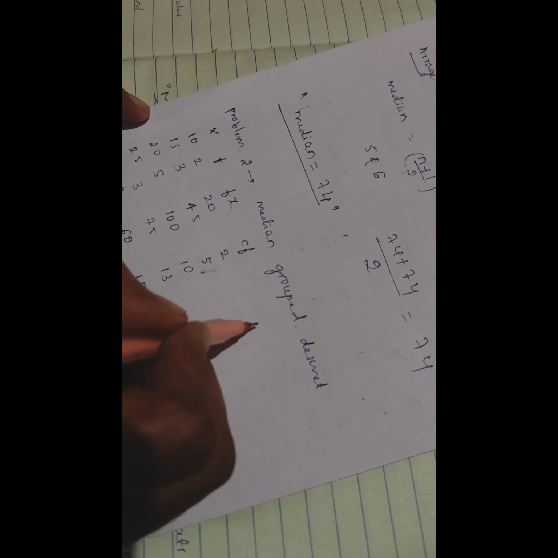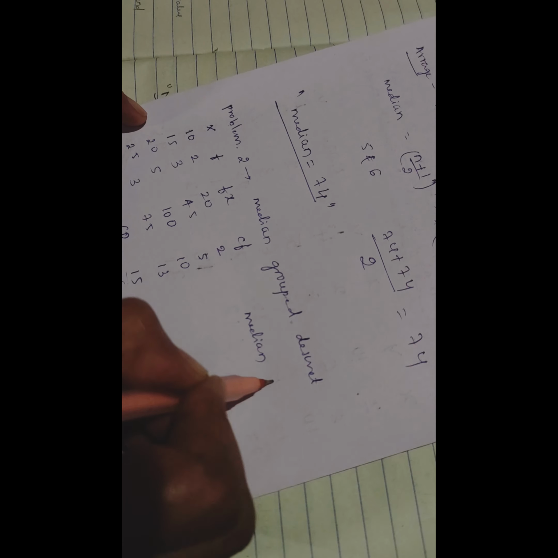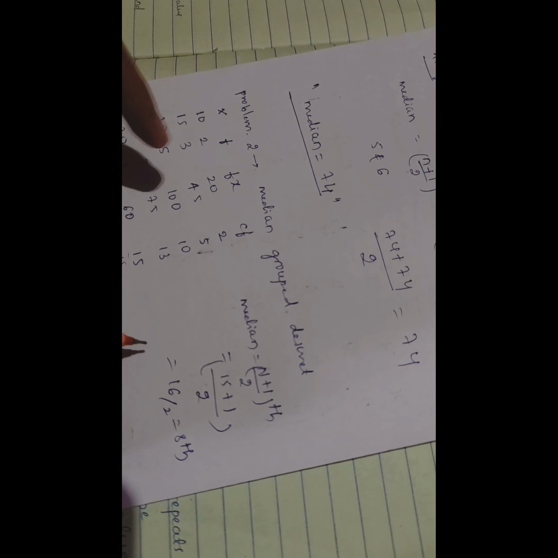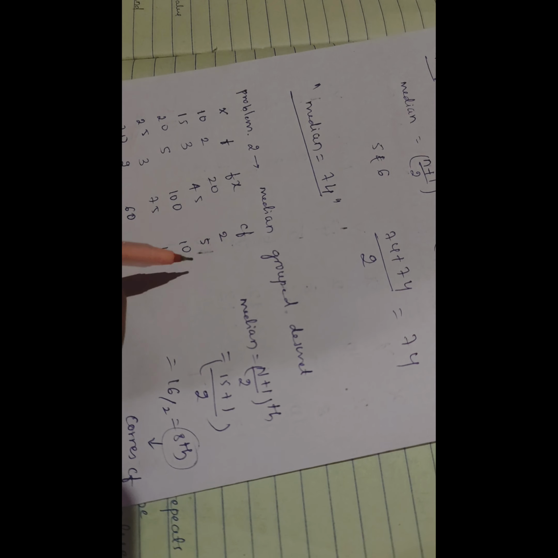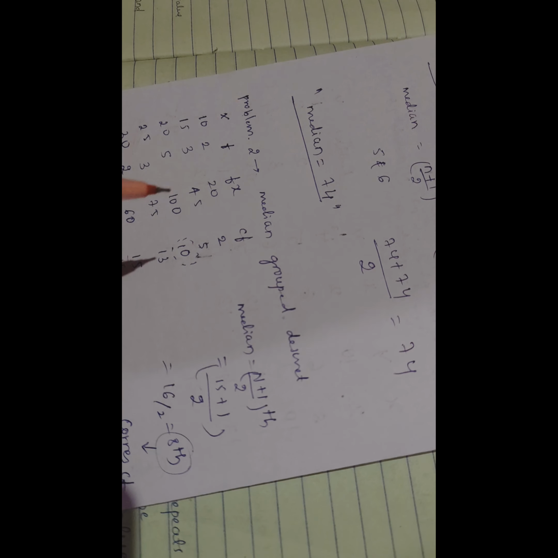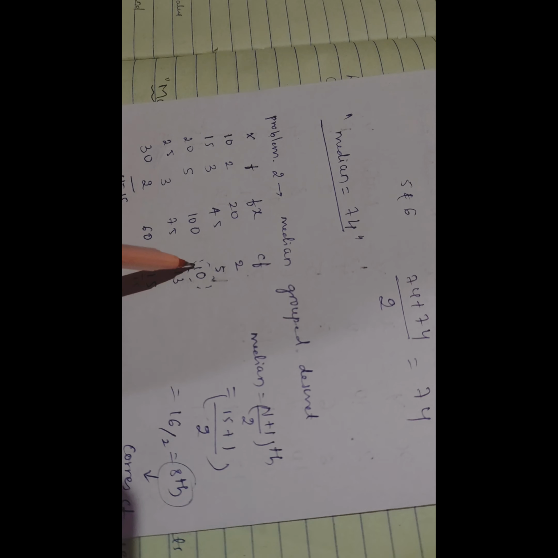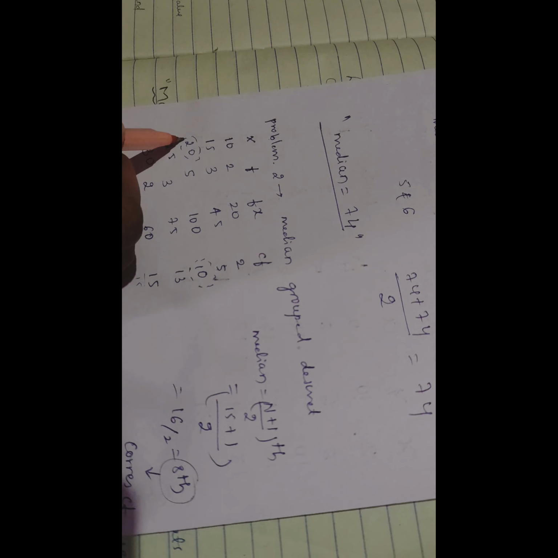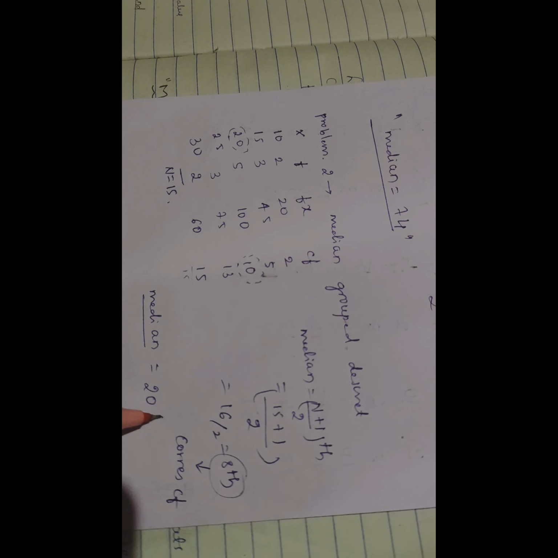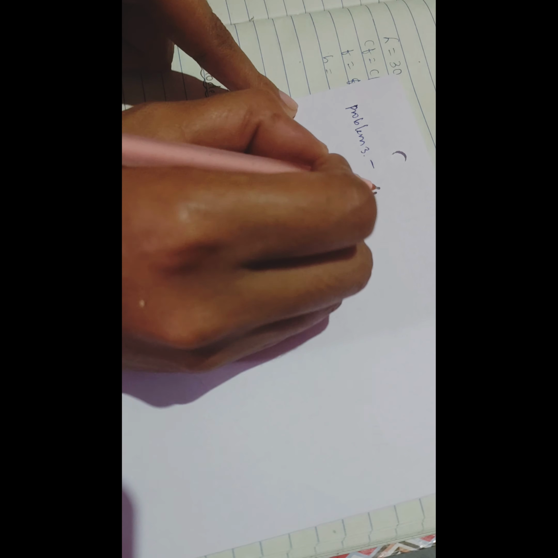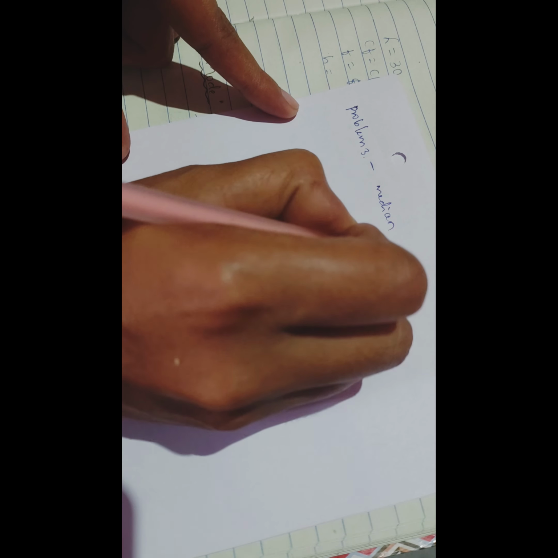Next we'll move on to the formula. Median for grouped discrete data is (capital N plus 1) divided by 2 th value. Here N is 15, plus 1 divided by 2, which is 16 by 2, which is nothing but the 8th value. We don't have an 8th value directly, but we need to search for the 8th corresponding value in the cumulative frequency. We need to search for exactly 8. If 8 is not there, we take the nearest value which is greater than 8, that is 10. So the corresponding value in X for 10 will be 20. So this is our median. Median is the middlemost value, and for grouped discrete data the median will be 20. Next we are going to discuss problem 3, which is median for grouped continuous data.